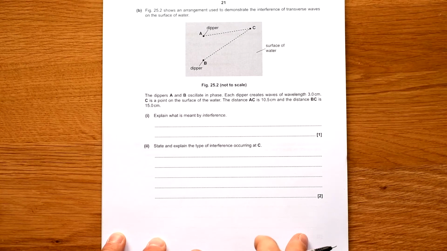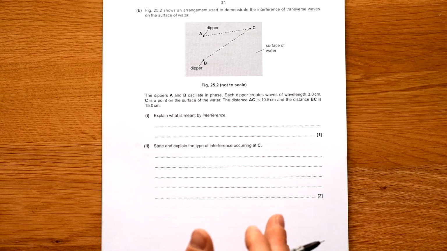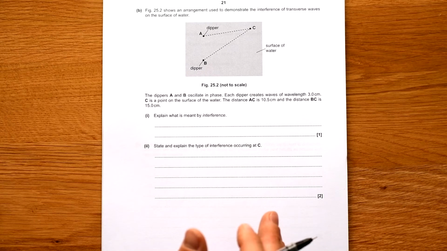Figure 25.2 shows an arrangement used to demonstrate the interference of transverse waves on the surface of water. The dippers A and B oscillate in phase. Each dipper creates waves of wavelength 3 centimeters. C is a point on the surface of water. The distance AC is 10.5 centimeters and the distance BC is 15 centimeters. Explain what is meant by interference.